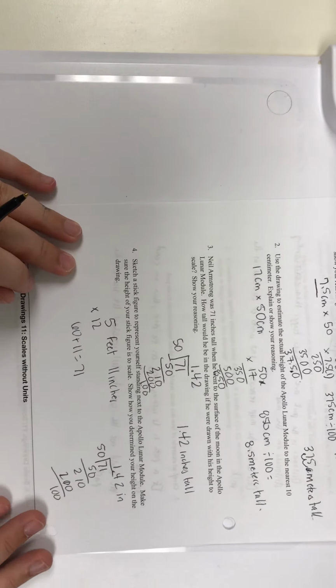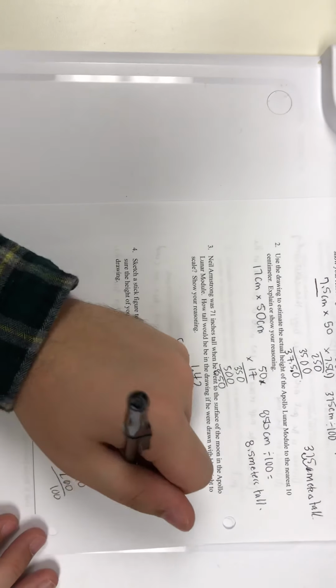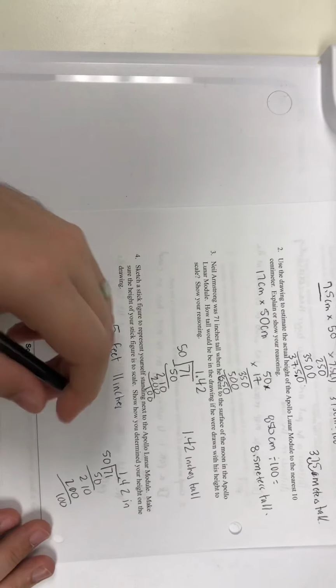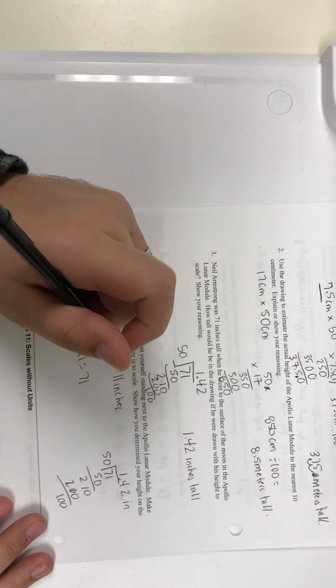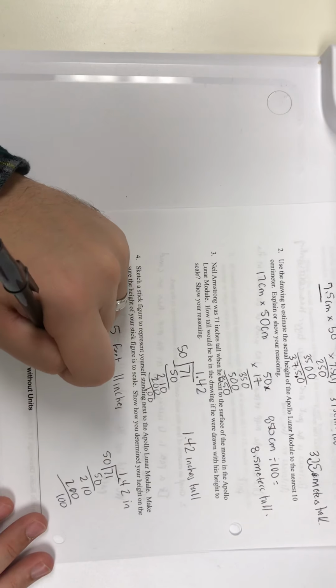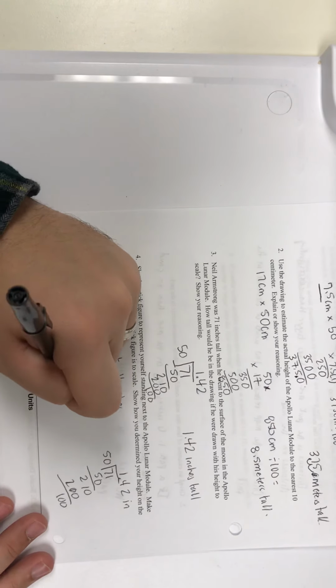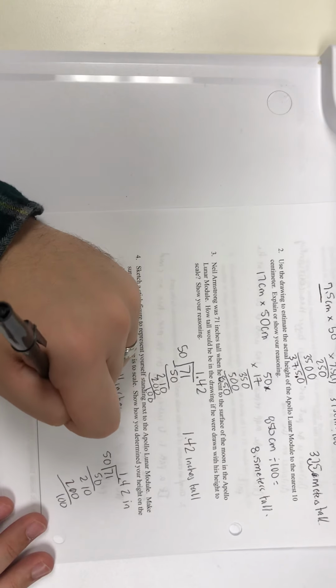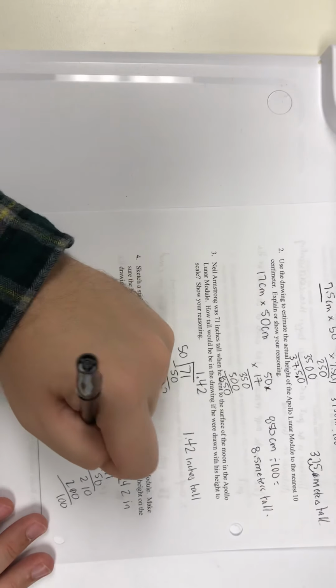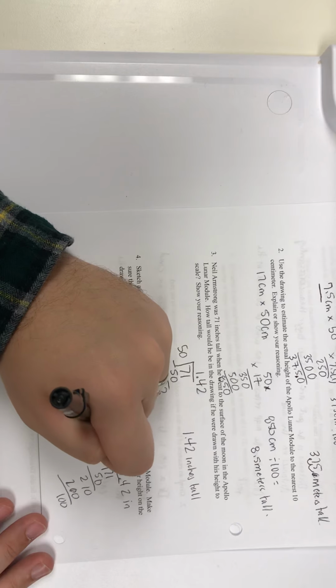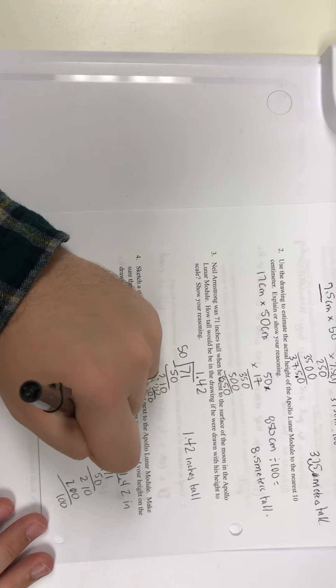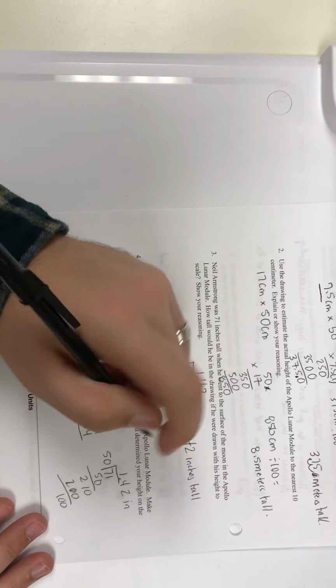So, if I want to measure this with actual centimeters so that it's pretty close, because this is going to be hard to measure, what I can do is convert inches to centimeters. I know that 1 inch equals 2.54 centimeters. So what I'm going to do is multiply 1.42 by 2.54.